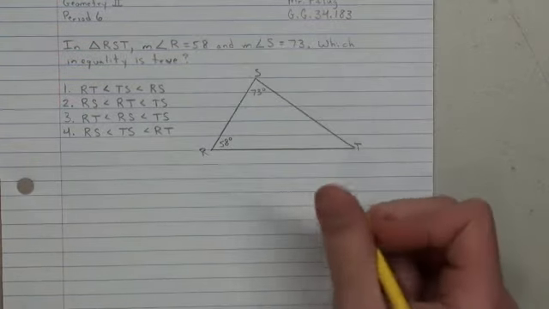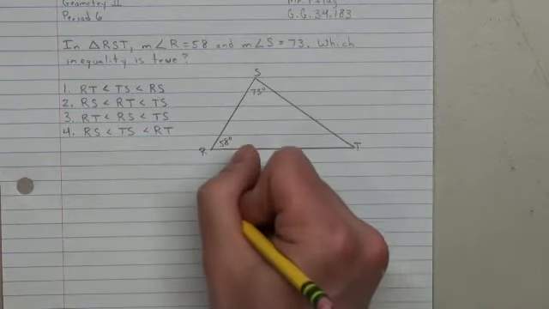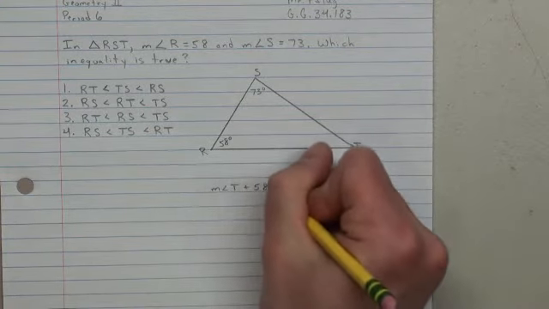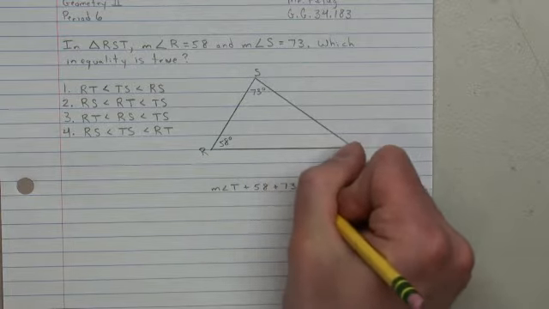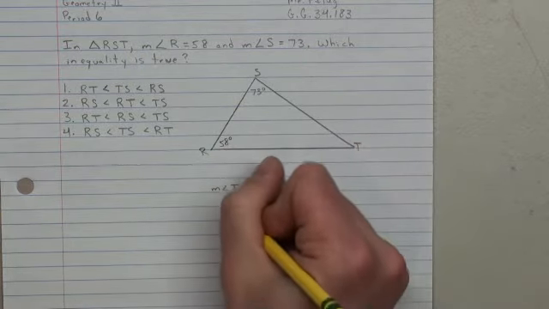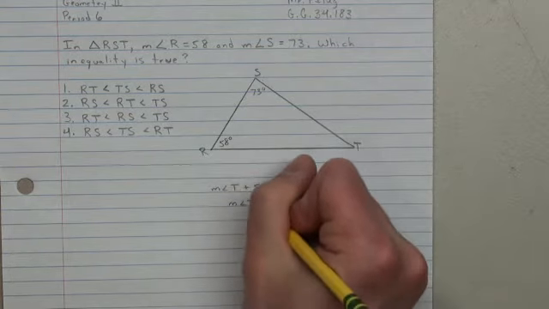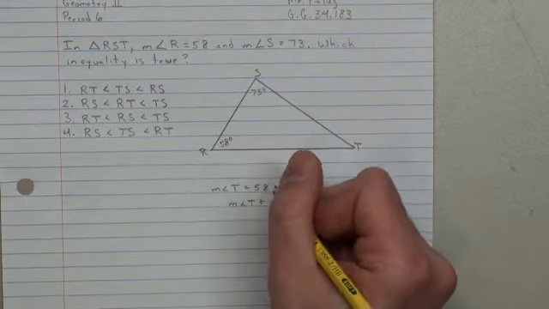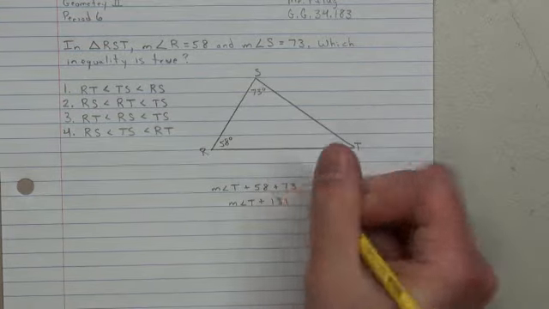So let's do that. We know that they add up to 180, so the measure of angle T plus 58 plus 73 equals 180. So then the measure of angle T plus 58 plus 73, that would be 131.